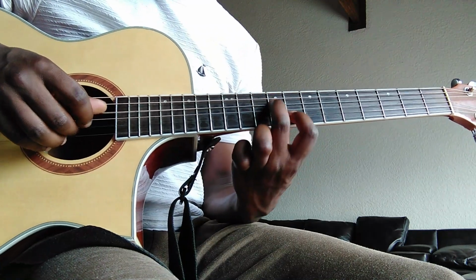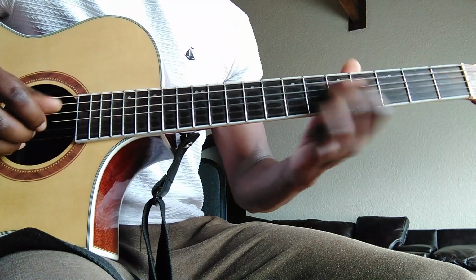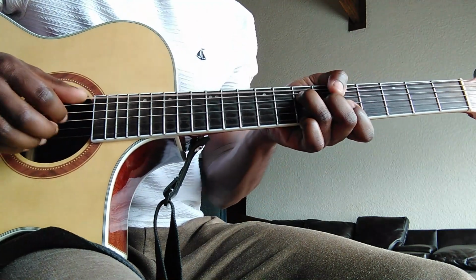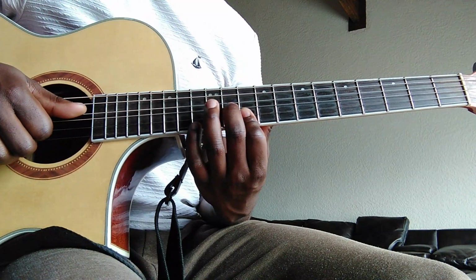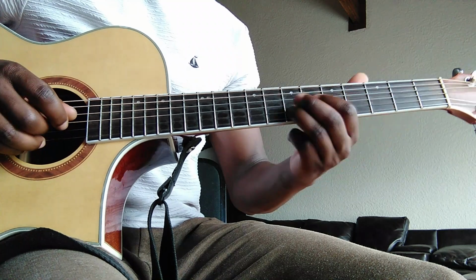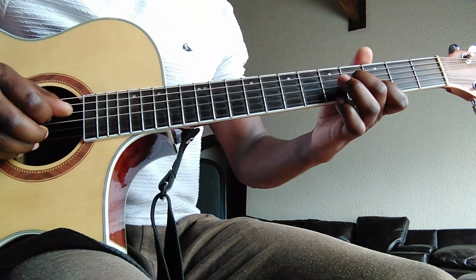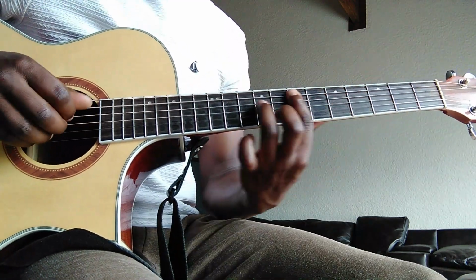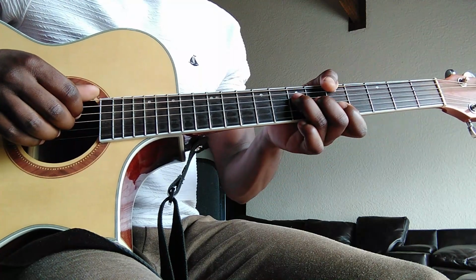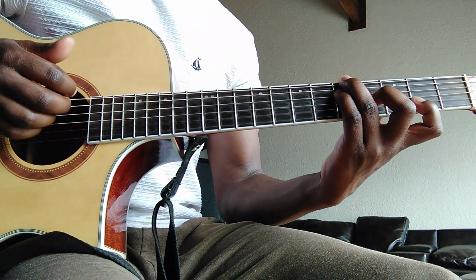Then I change. You can even choose different fingerings, it's fine. Then you conclude on D major, the first. Another thing, there is somewhere here. And then second. Then sixth. If you want, you can use this chord, it sounds nice. Then you conclude on D.